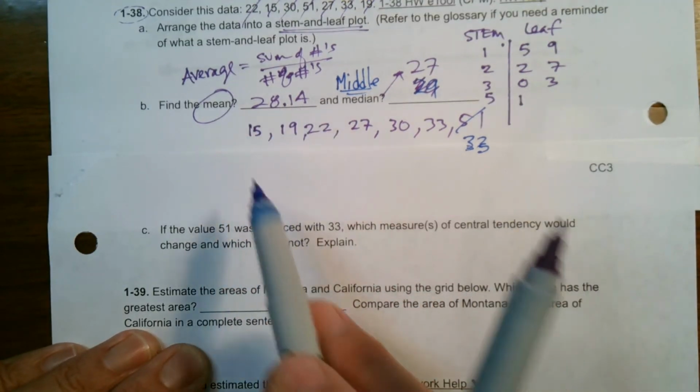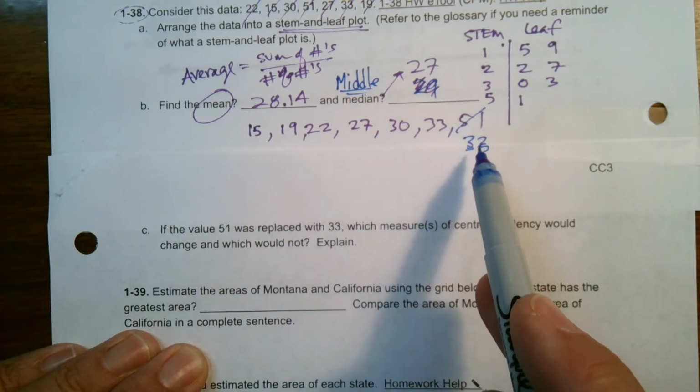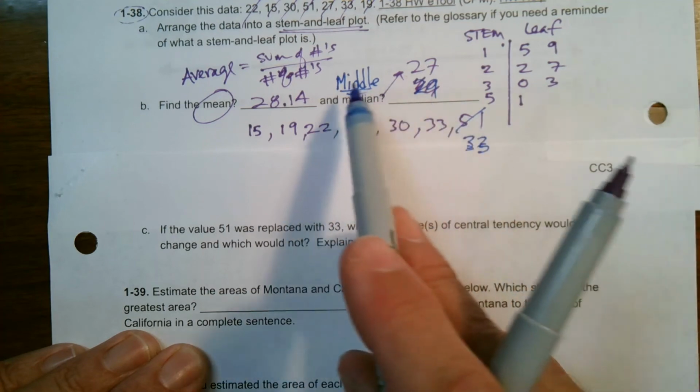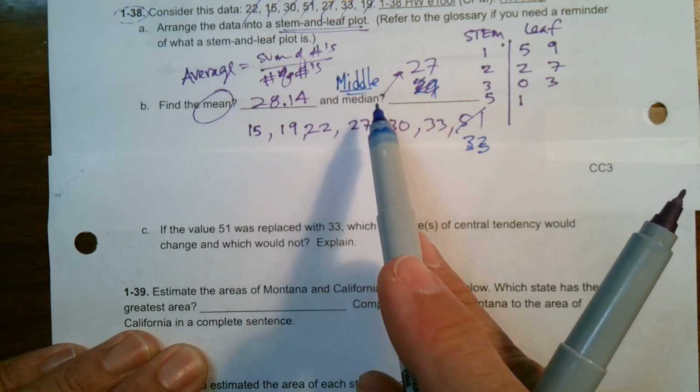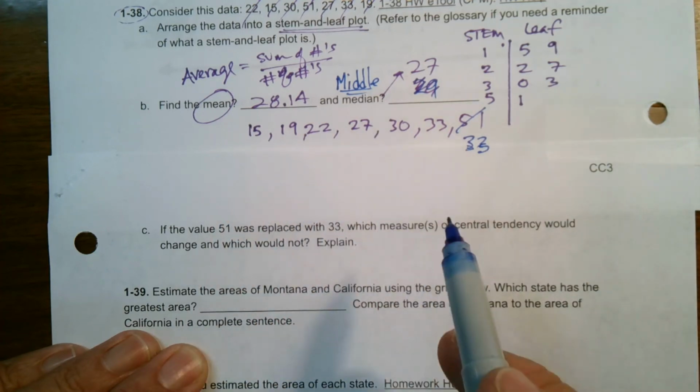Verbally, the mean would change because the sum of all the numbers is now less, dividing by the same number of numbers. The median stays the same because the order of those numbers doesn't change, and the middle is still 27.